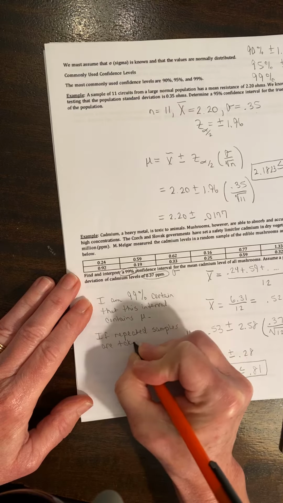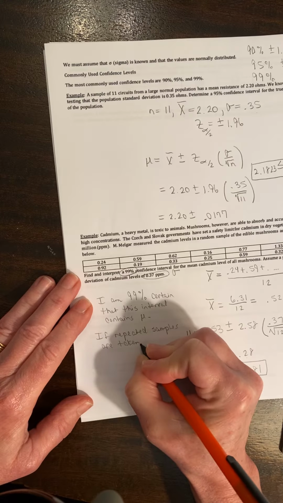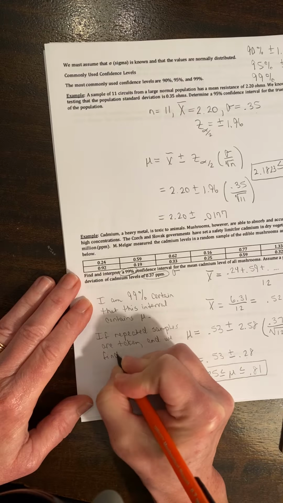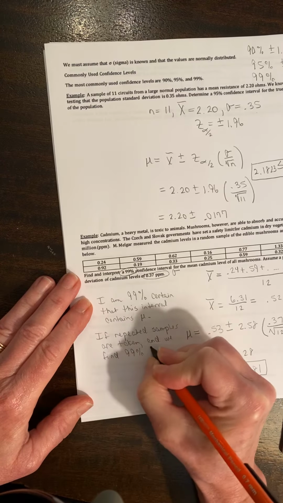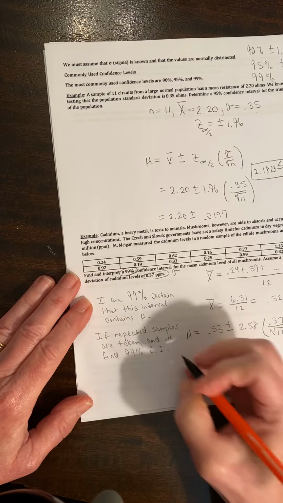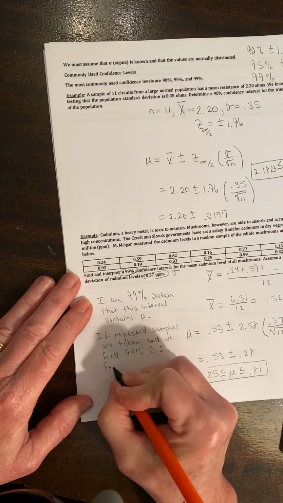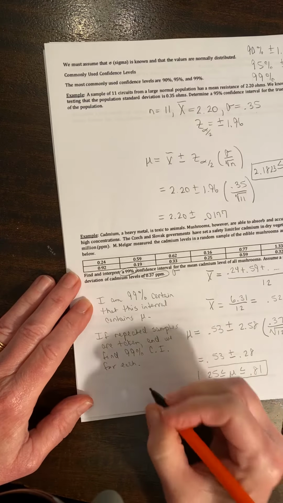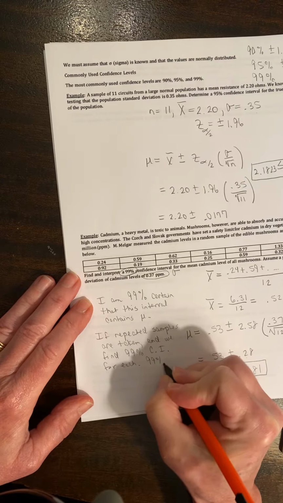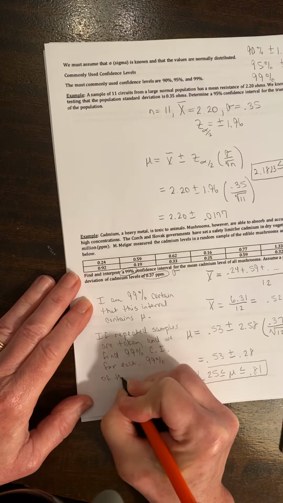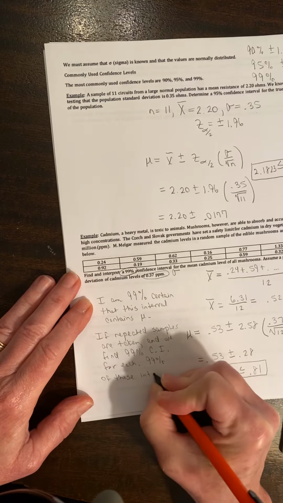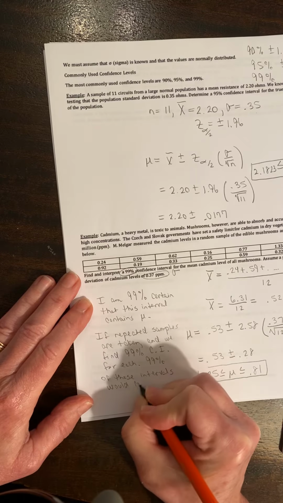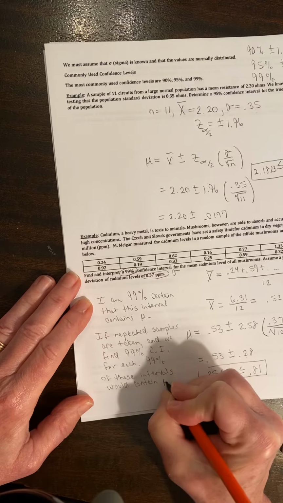because in these cases we're only doing one sample, and we find the 99% confidence intervals for each, I just put CI, 99% of those intervals would contain the true value, the true population mean.